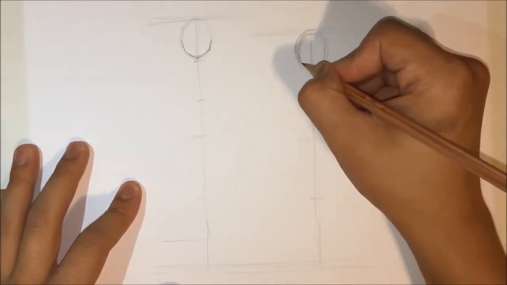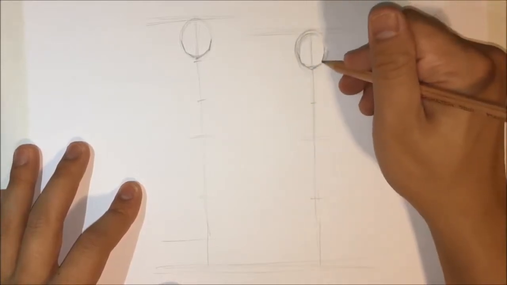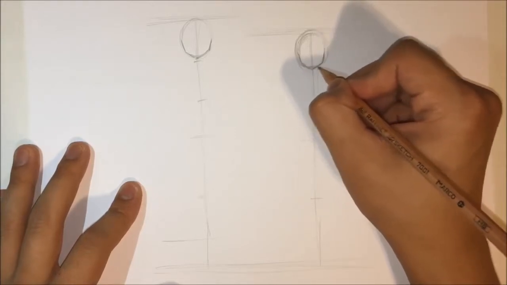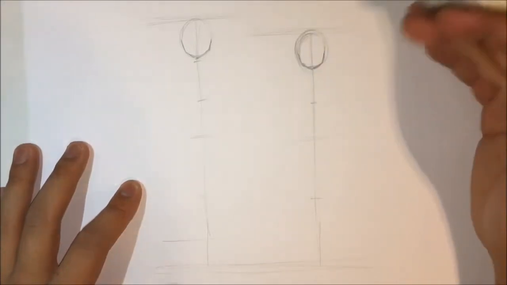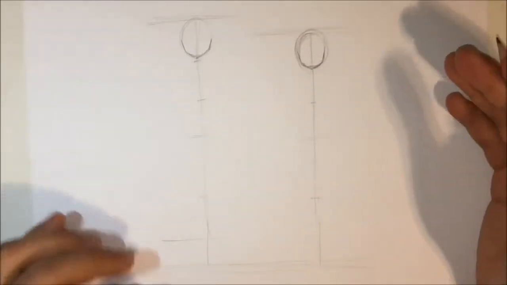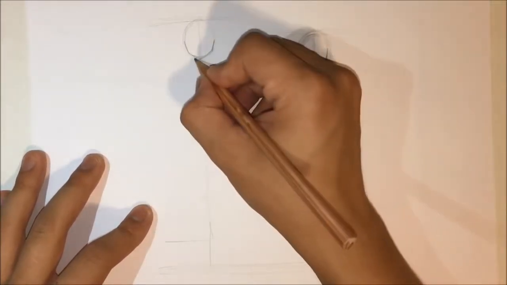If you do that with the girl, she's going to look a little bit or extremely masculine. So just a tip for you to choose. But I tend to draw a sharp chin even with males, so it's just a matter of style.